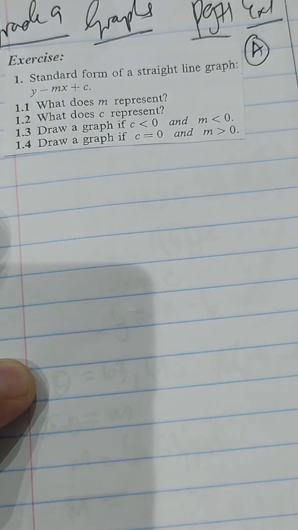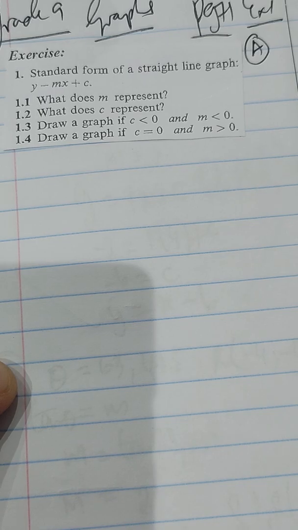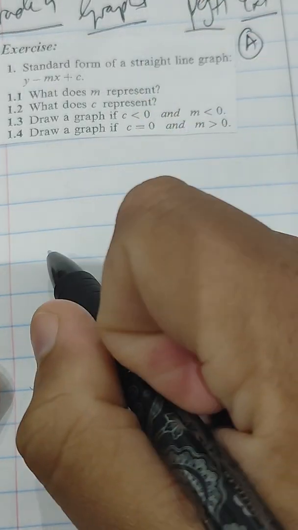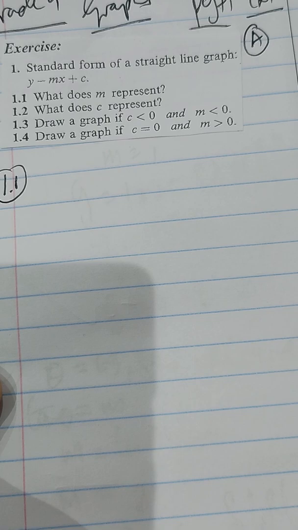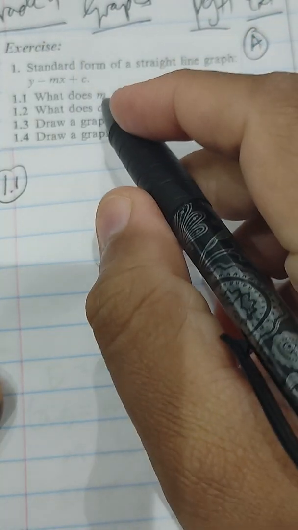Okay, good morning. So today we will be looking at graphs out of exercise 1 on page 71. So the first one is dealing with some theory in 1.1. We're told that the standard form of a straight line is y is equal to mx plus c. So the question is, what does m represent?